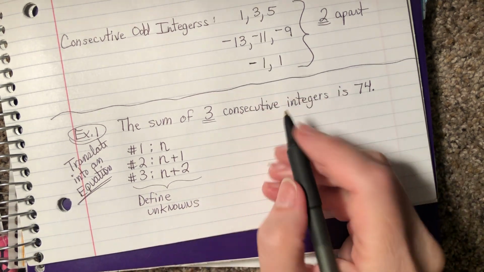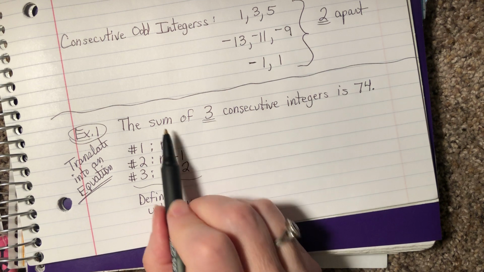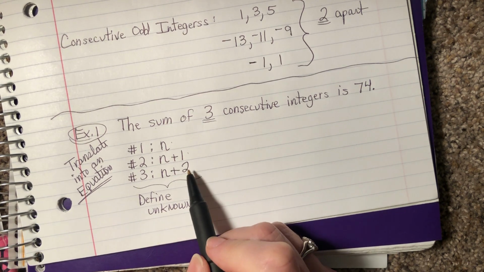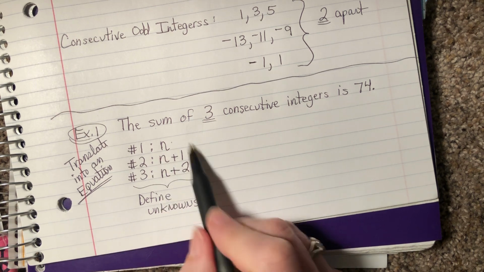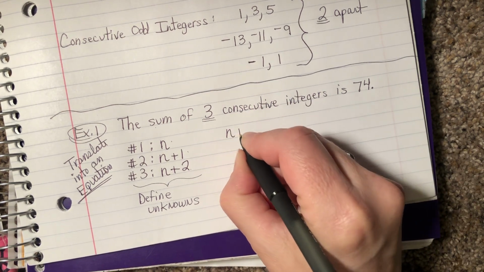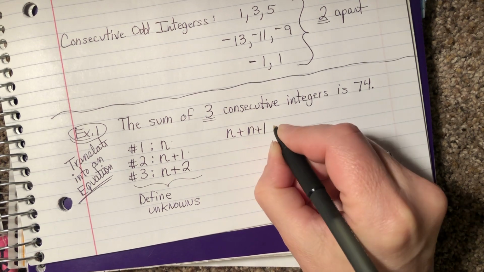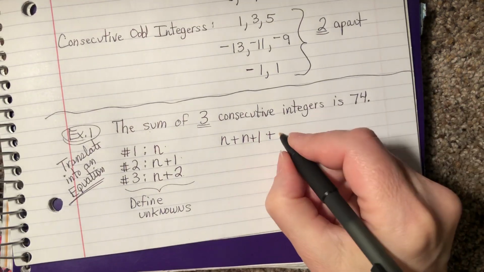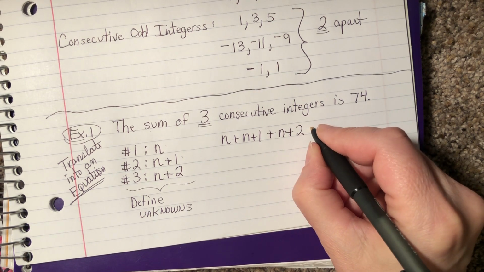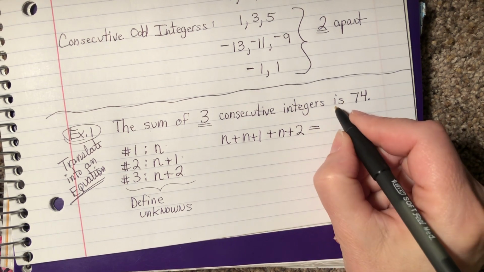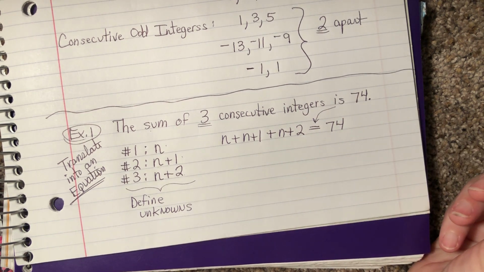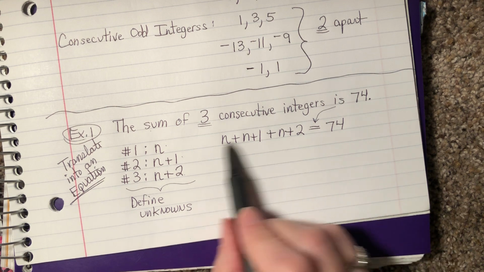Okay, and now the equation. Well, sum means to add. So n plus 1 plus n plus 2 would be the sum of these three consecutive integers. n plus 1 plus n plus 2 equals 74. Pretty easy. But I do want you to simplify.